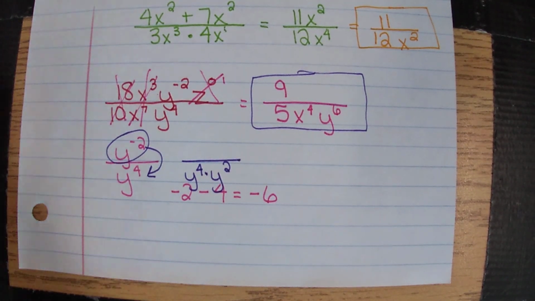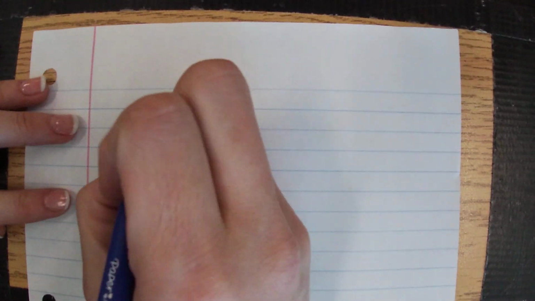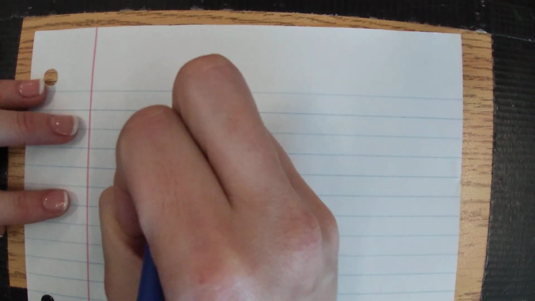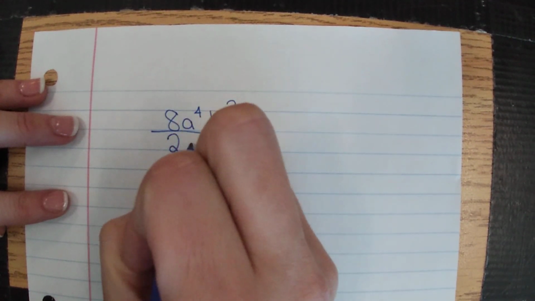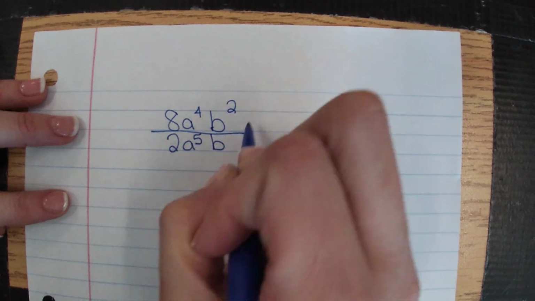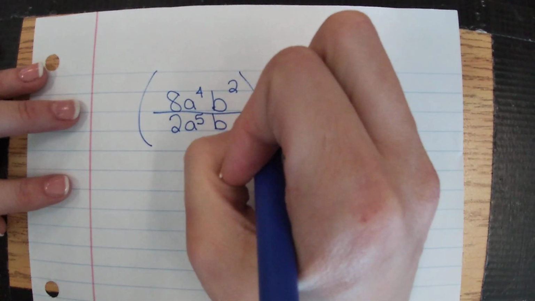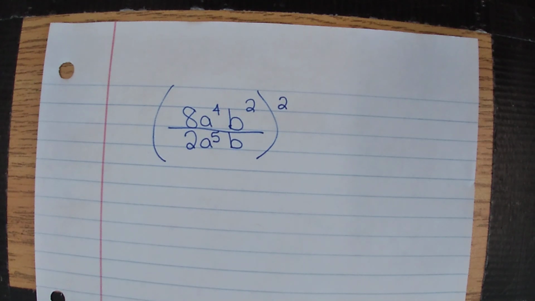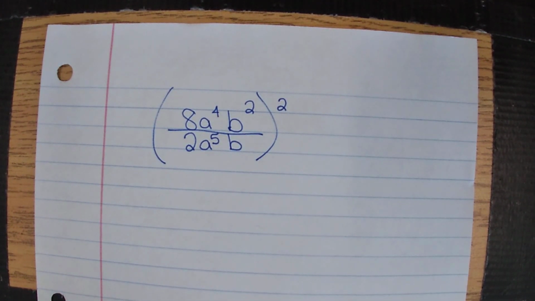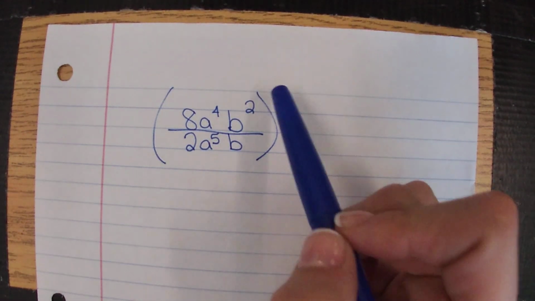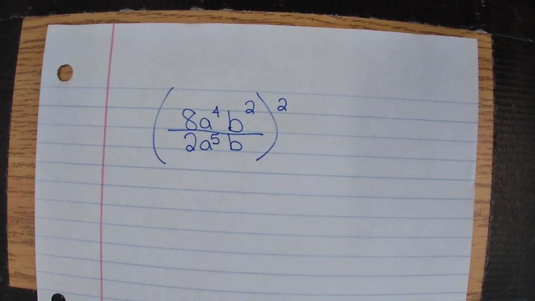We're going to look at one last example here. What if we have 8a to the 4th, b squared, all over 2a to the 5th, b, all squared. Again, we see multiple operations. Okay, we have that extra exponent sitting out here. We have division. My suggestion, though again not required, is that we focus inside parentheses first.